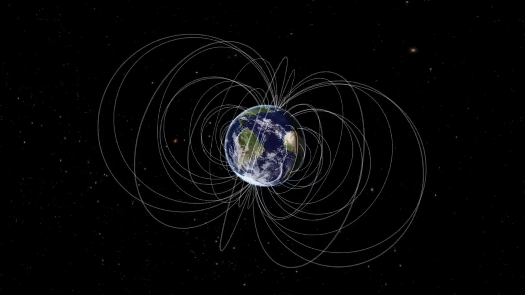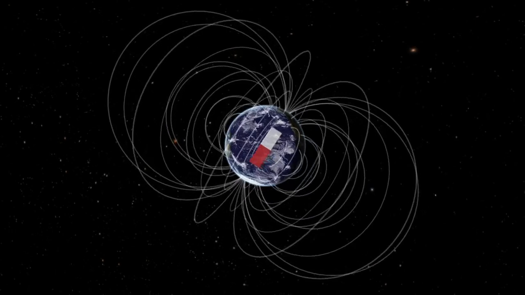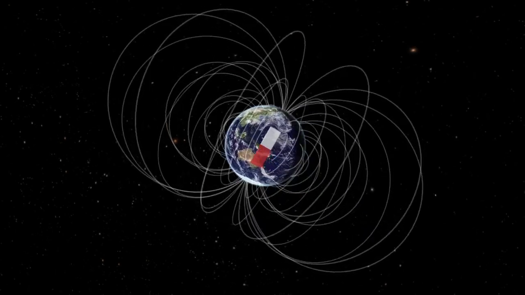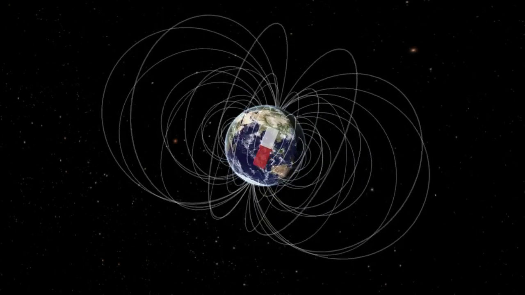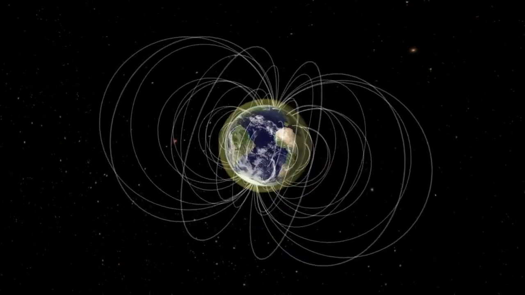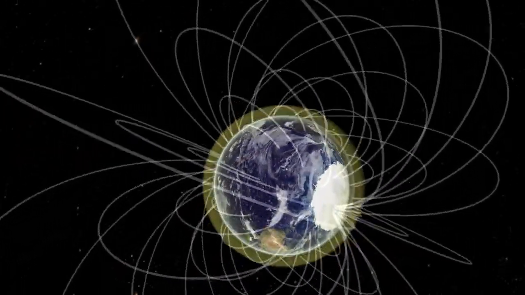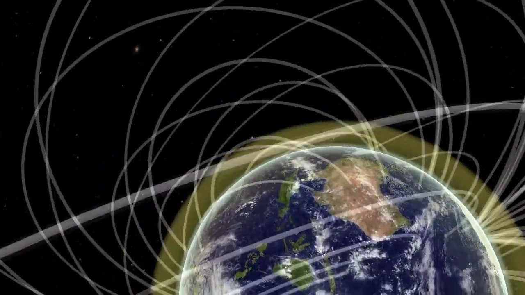Due to its molten iron core, the Earth has a magnetic field around it, just like a bar magnet. This magnetic field extends outwards into space, forming a big bubble that we call the magnetosphere. The inner layer of the magnetosphere, from near the Earth's surface up to 1,000 or so kilometers, is called the ionosphere because it is made up of particles ionized via radiation from the Sun.